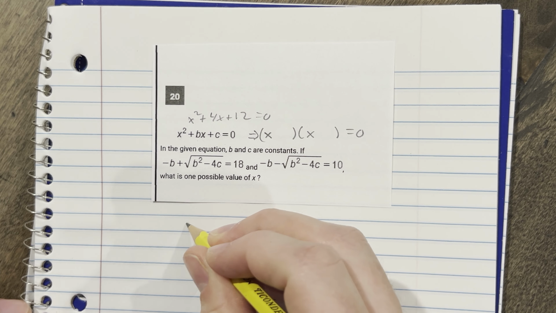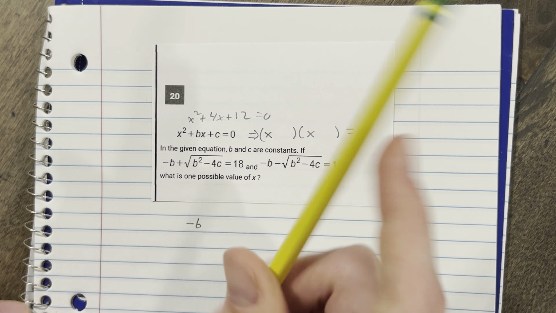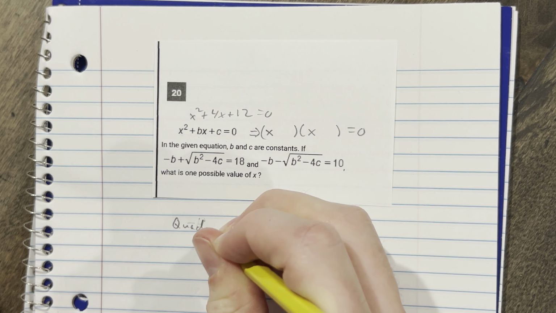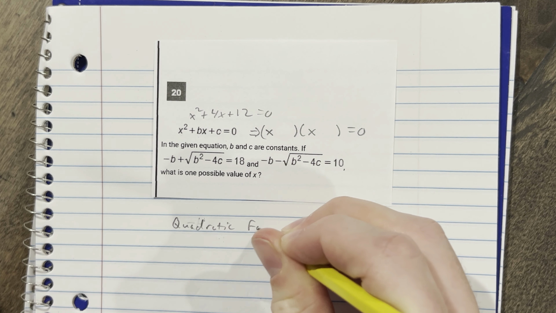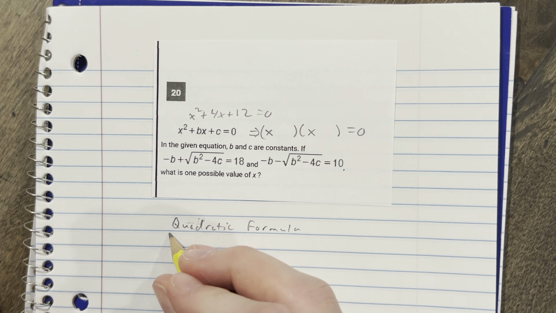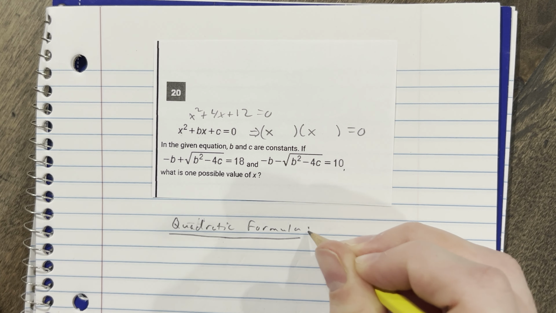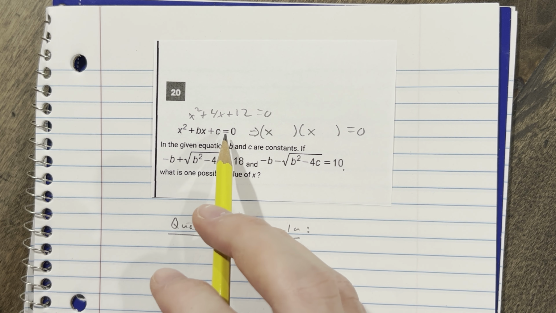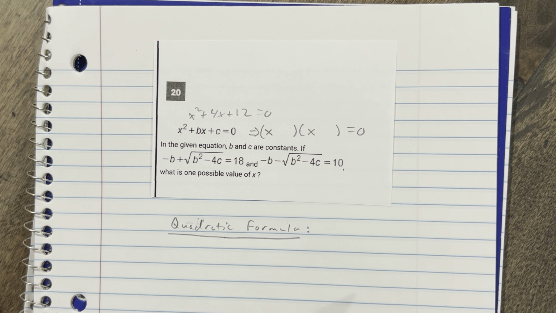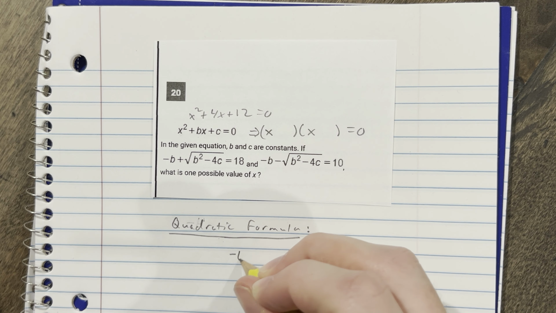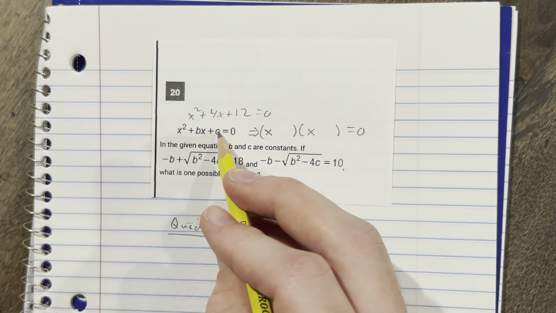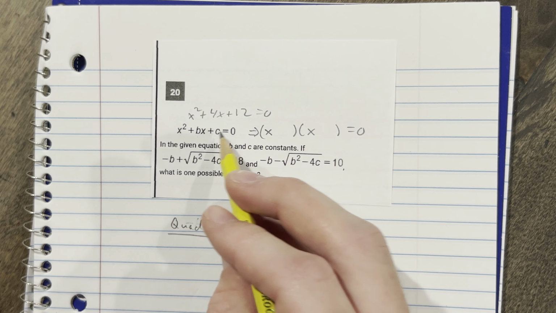So this particular formula that you should recognize from this is the quadratic formula. The quadratic formula allows us to factor without having some multiple of c and some that adds to b. So it's negative b, and b is going to be this coefficient, c is going to be this constant.